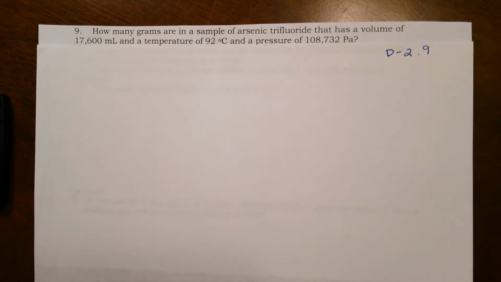So this problem has a lot going on. I would say that this is probably one of the hardest problems in this section. So just be aware of that going in. There's going to be a lot of conversions before we can plug it in. But let's just go ahead and get started.